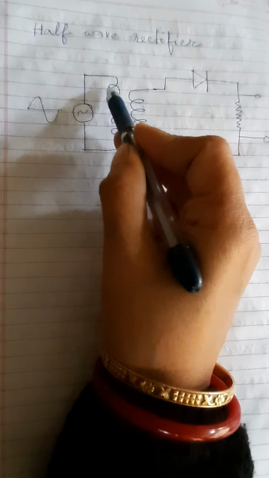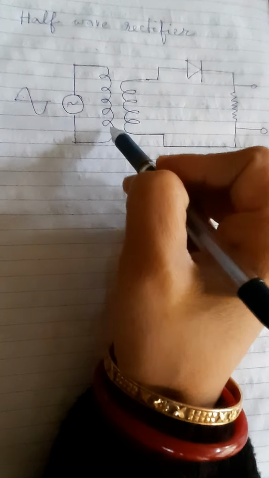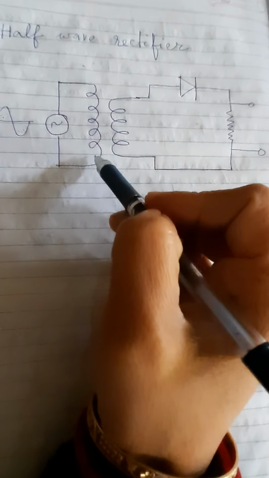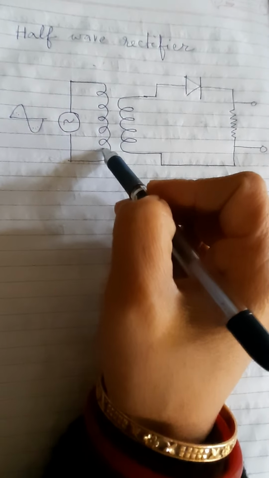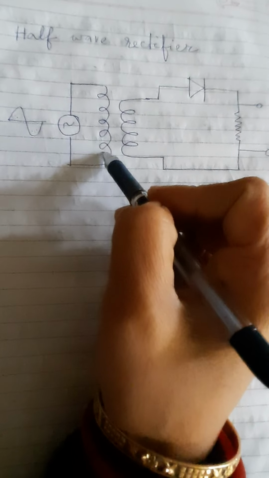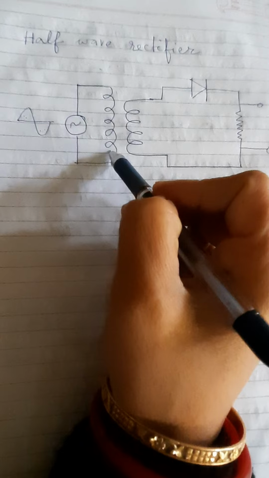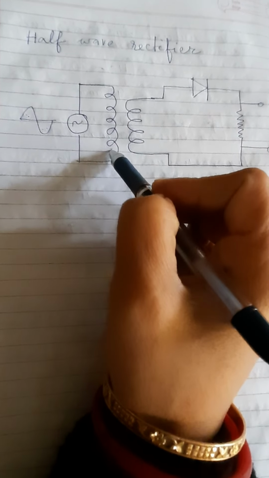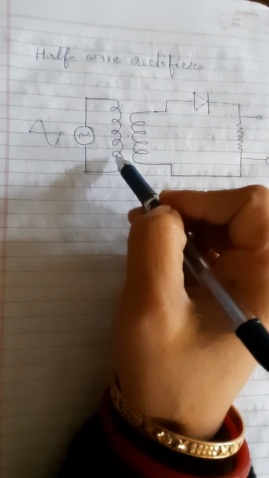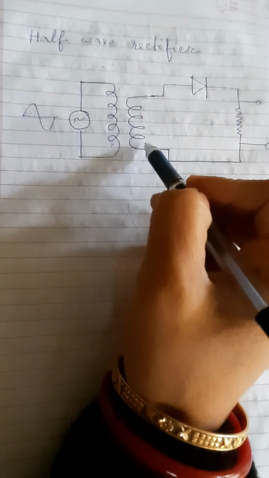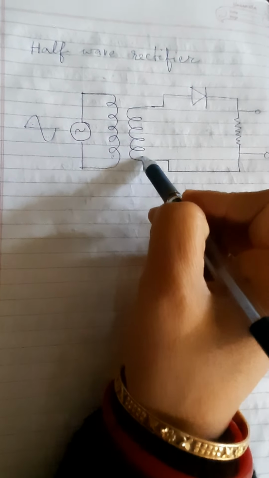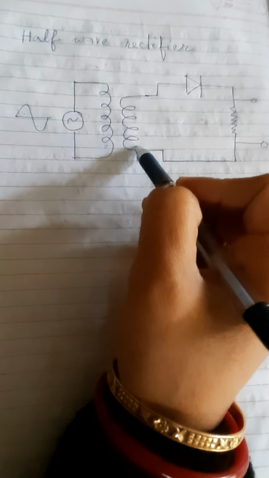Due to the change of current, the magnetic field changes, and ultimately the magnetic flux through this inductor changes. This change of magnetic flux affects the nearby coil also because of mutual induction.